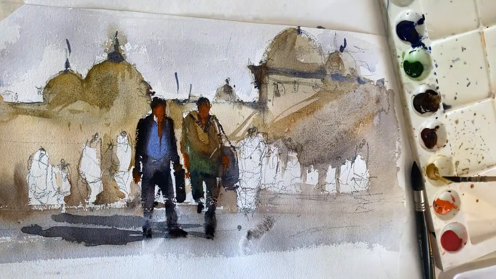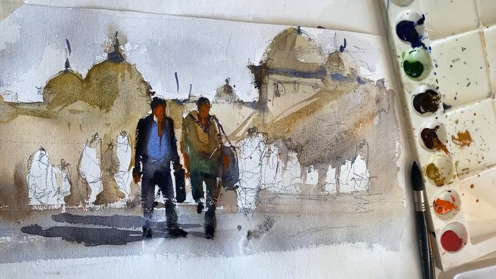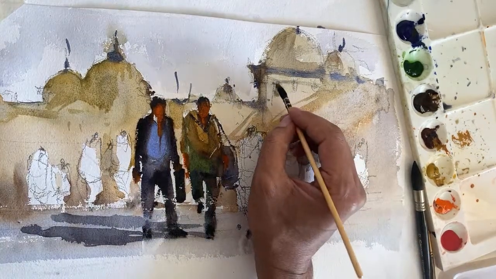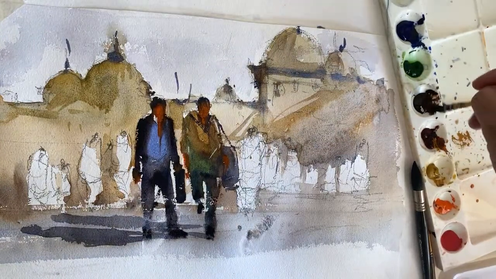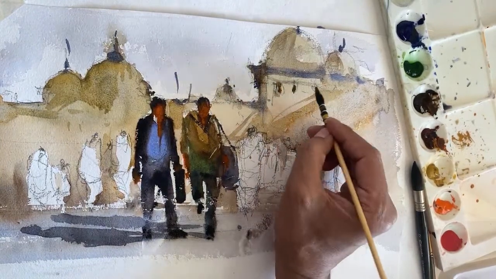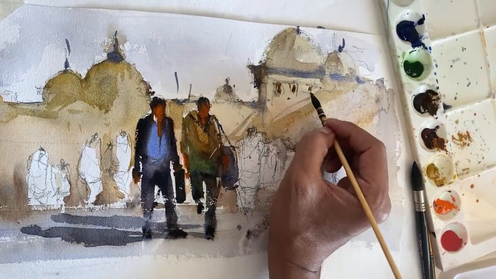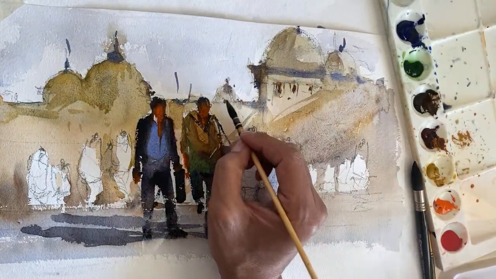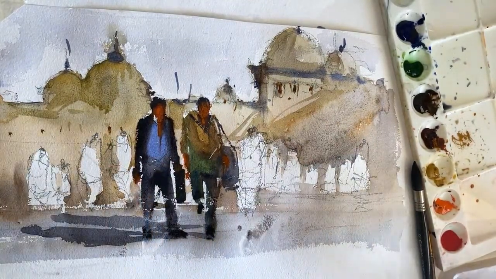And you just need to make the window. We had the window, right? So let's paint this window. For that you can use a lot of dry brush, not much water, so I'm using this ultramarine blue and just a little bit of touch up here and there. That's all.